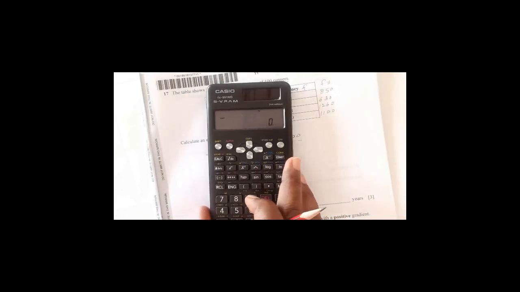So this is 850 plus 630 plus 1260 plus 1100 divided by 100, right? So let's see how much that is. 850 plus 630 plus 1260 plus 1100, right, divided by 100. Oh, sorry. 850 plus 630 plus 1260 plus 1100. So this is 3840 divided by 100. So this is 38.40, right? So that is 38.40. That is the mean age, right?